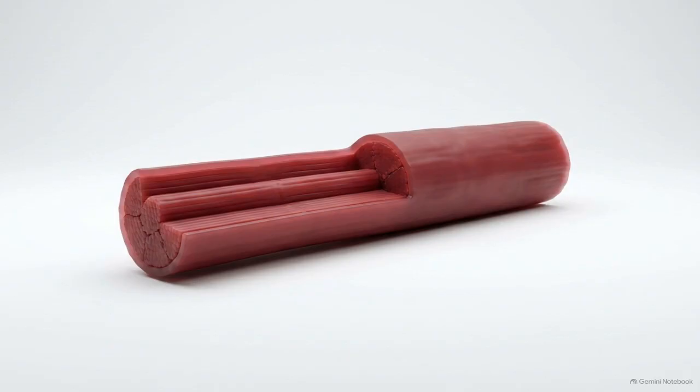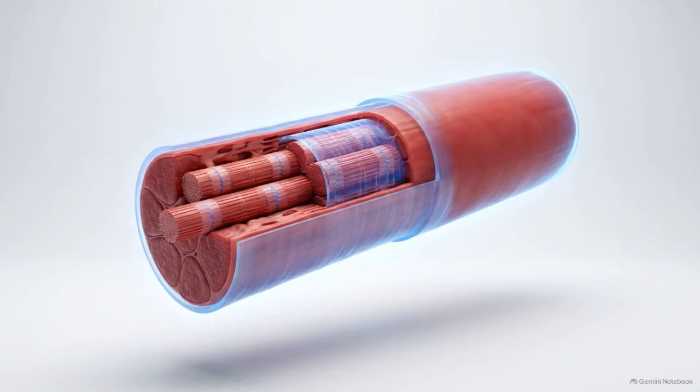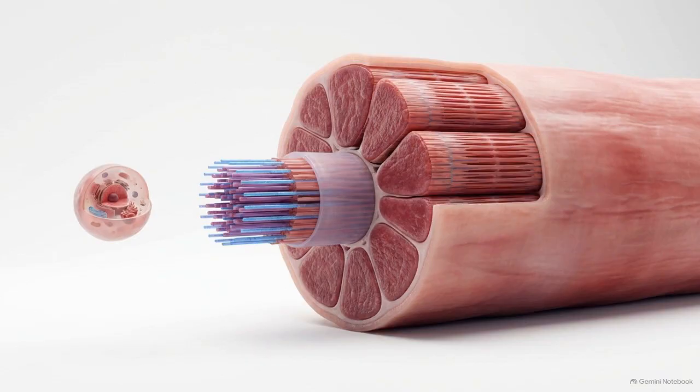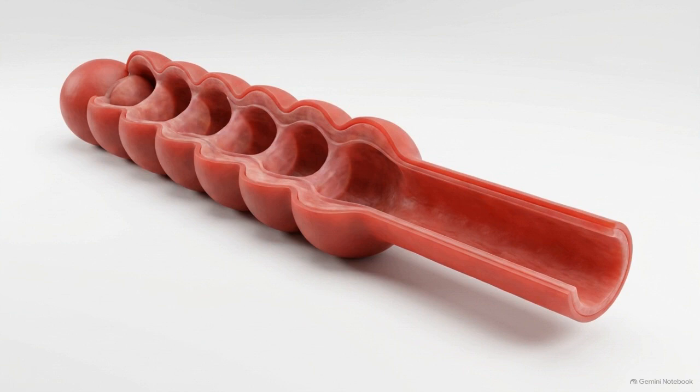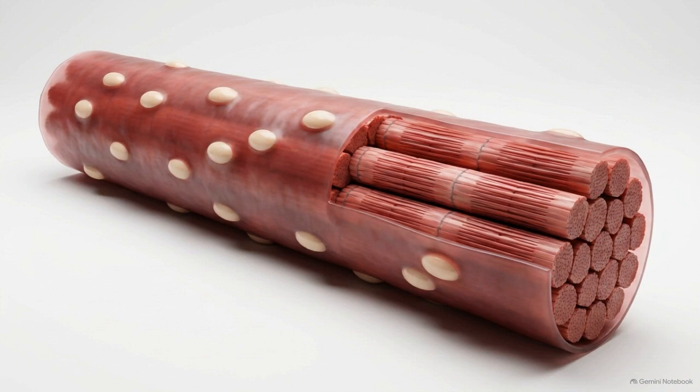If we pull just one microscopic thread out of those fascicle bundles, we arrive at the cellular level, a single muscle fiber. Unlike most cells in the human body, a muscle fiber is massive. It's a long, cylindrical cell that formed from dozens of smaller cells fusing together, meaning it actually contains multiple nuclei pushed to its outer edge.